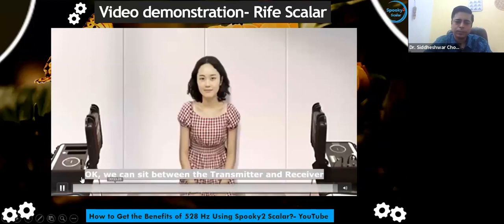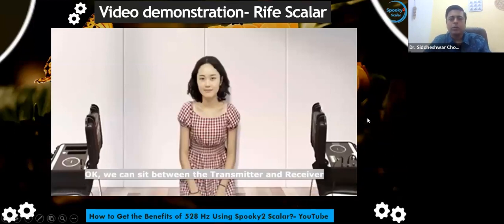Most importantly, the generator X should be approximately 1 meter or as far as possible away from the scalar units. Okay, this is a very important consideration. And you have to load any program of your choice into the generator X memory using Spooky2 Scalar preset only. Do not use remote preset or contact preset. Okay, this is very important.